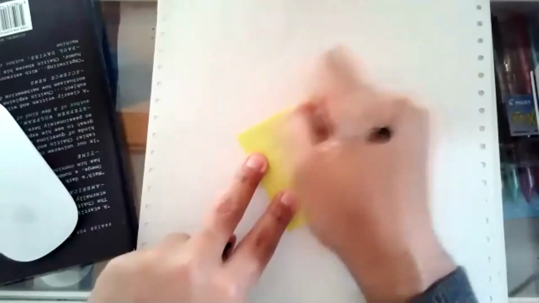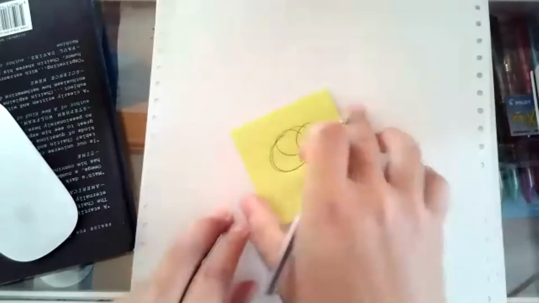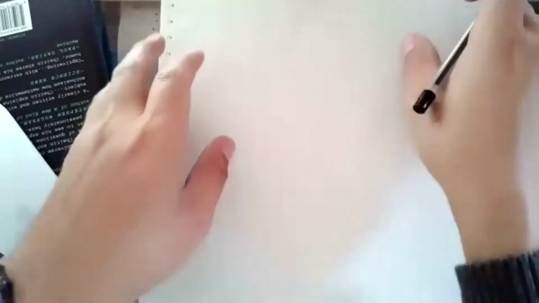Let me see if I can get this pen to work. There we go. Okay, where were we?